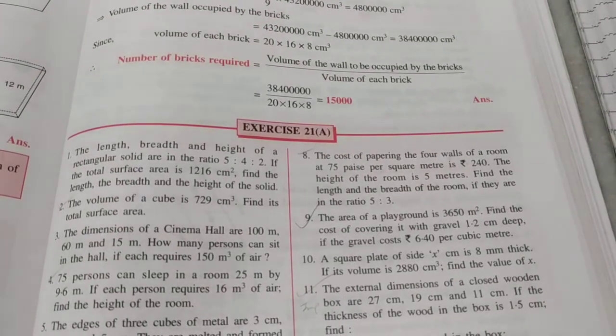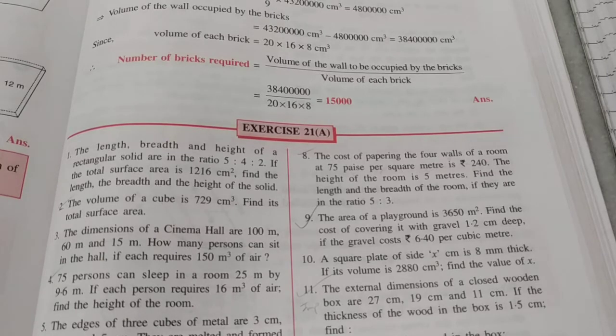The area of a playground is 3650 meter squared. Find the cost of covering it with gravel 1.2 centimeters deep. If the gravel costs rupees 6.40, we could have written as 6.4 as well, but for currency like rupees, we always write up to 2 decimal places, so we can even call it 6 rupees and 40 paise.